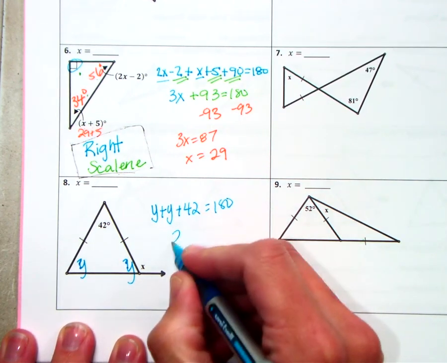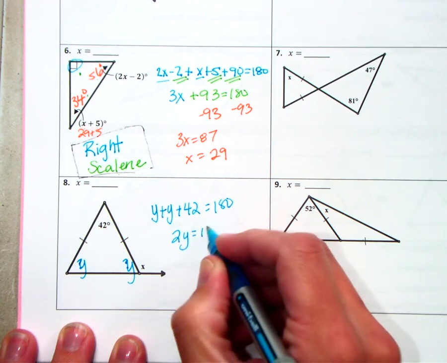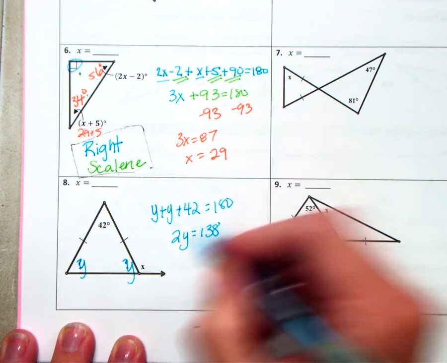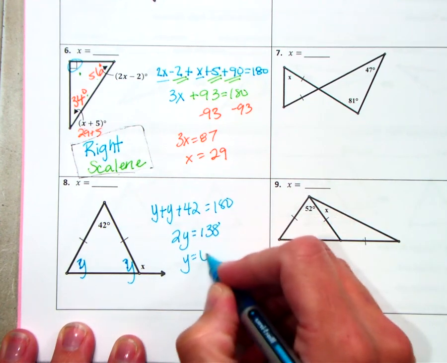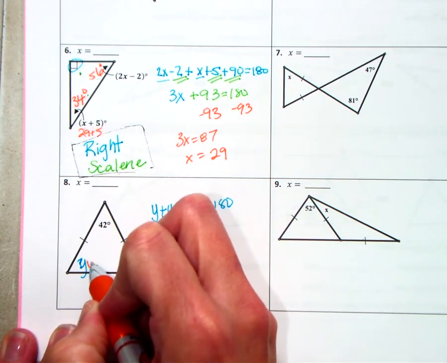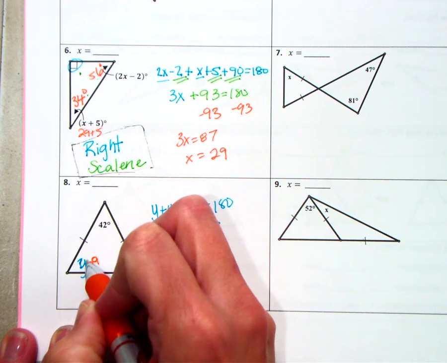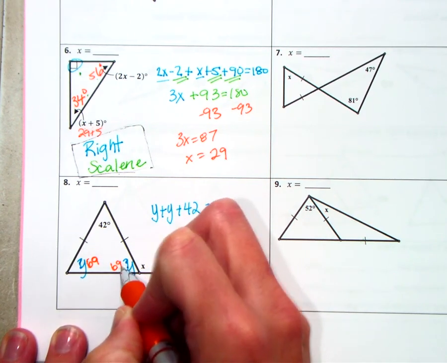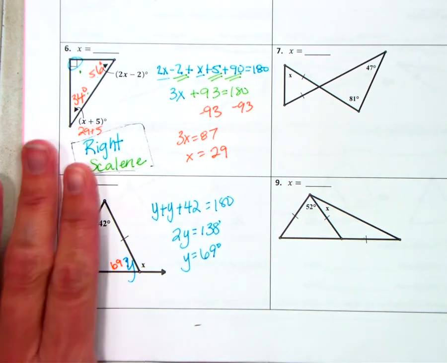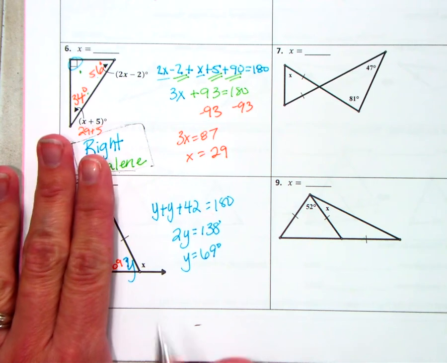So subtract the 42 from both sides. Divide by 2. So these 2 angles down at the bottom are 69 degrees. Okay, but I'm trying to find x. There's 2 ways to do it. There's the easy way, which is the way I usually go with.